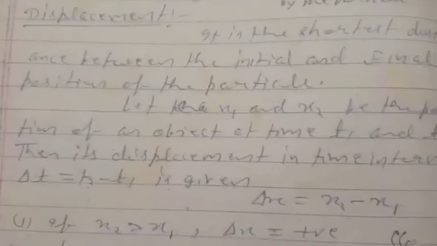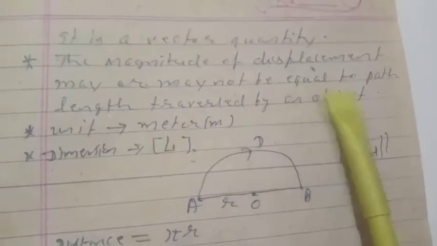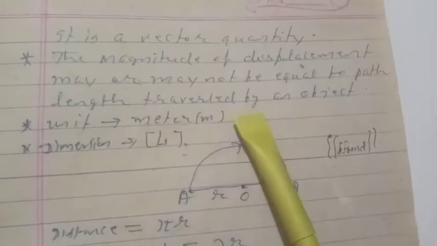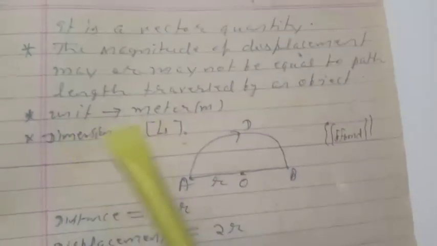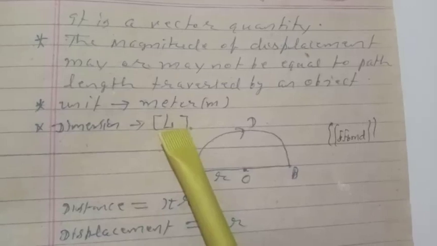It is a vector quantity. If we only say displacement, then it will be a vector quantity, that is, the displacement vector. The magnitude of displacement may or may not be equal to the path length traversed by an object. Its unit is meter, same as that of distance, and dimension is L.